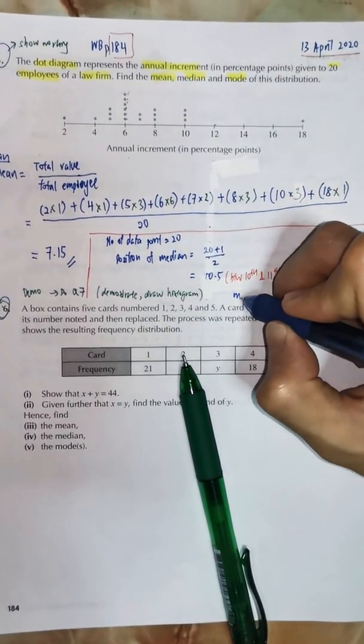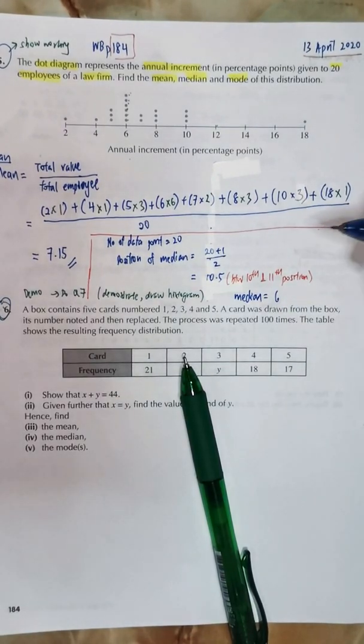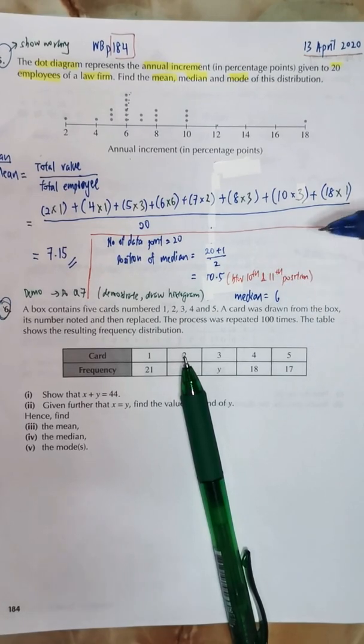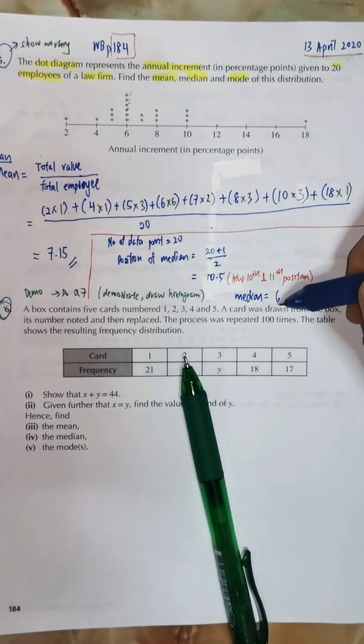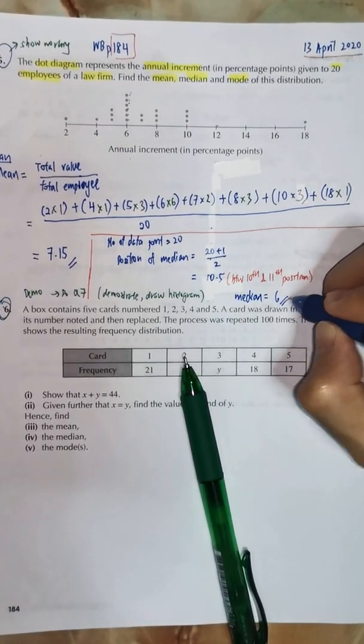When both data of these two positions are the same, when we find the average, it will give us the same value again. So we don't need to take 6 plus 6 divided by 2. So this will be our median, 6.